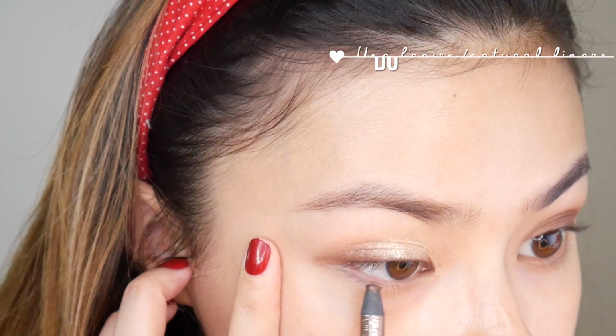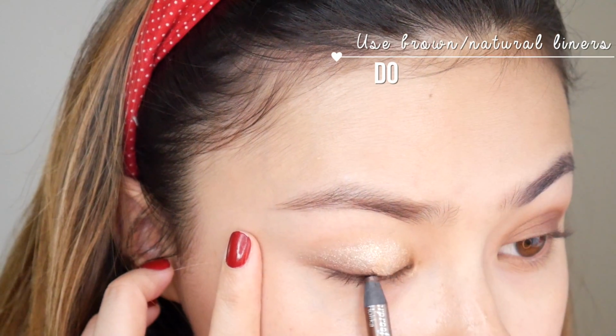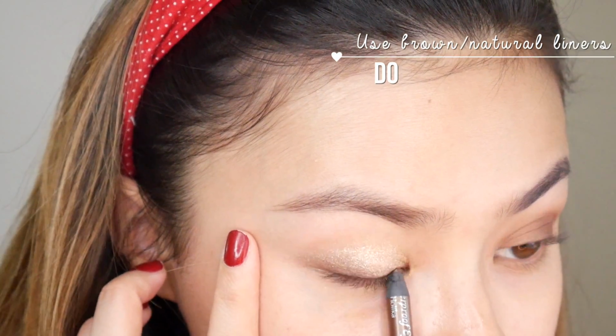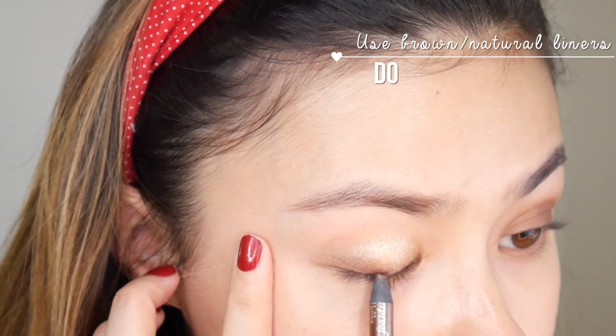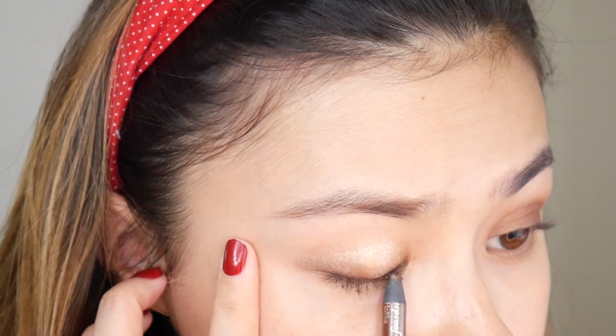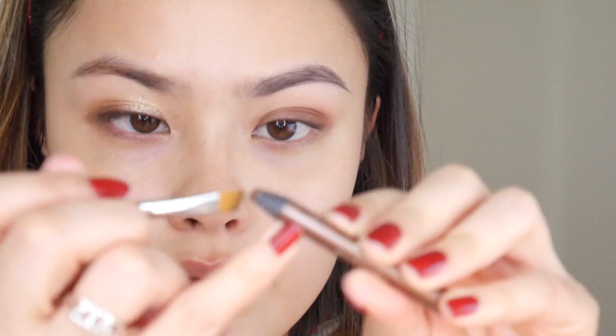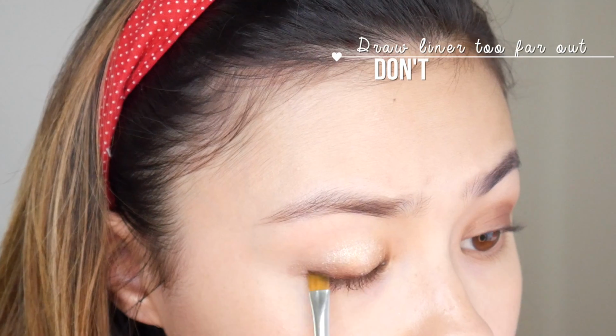Now, if you're looking to try out some Korean makeup trends, I definitely recommend using a brown eyeliner. I know a lot of us get kind of stuck in using black eyeliners or dark eyeliners, but brown eyeliner is kind of the perfect amount of definition without being too overwhelming and weighing your eyelid down.